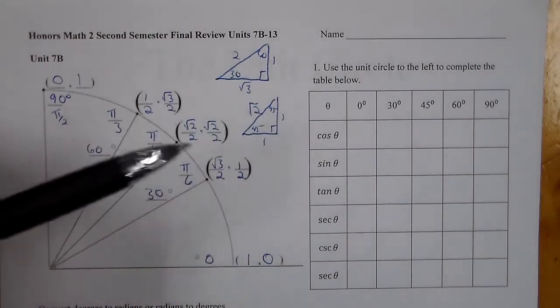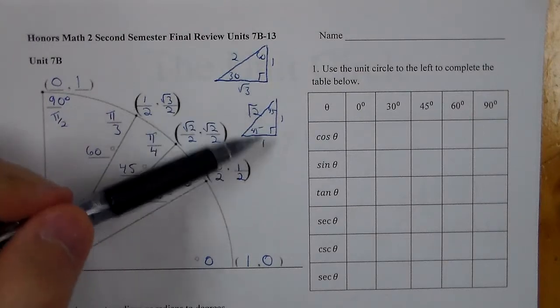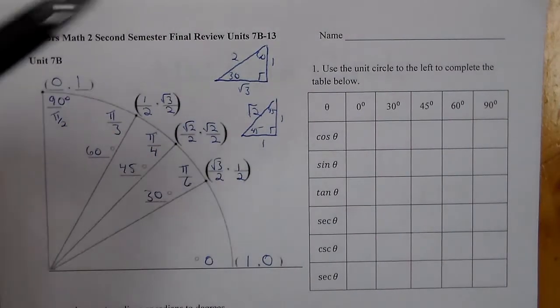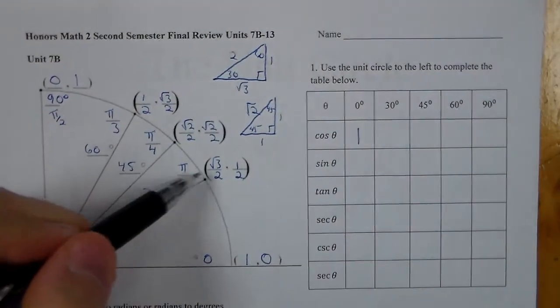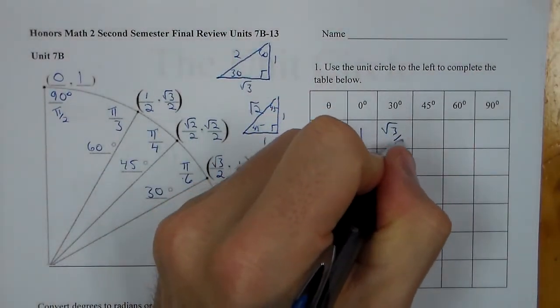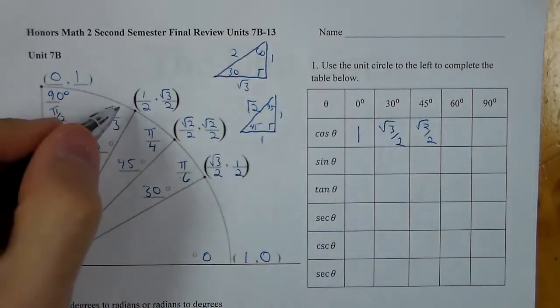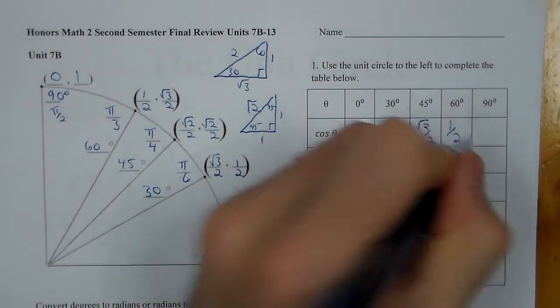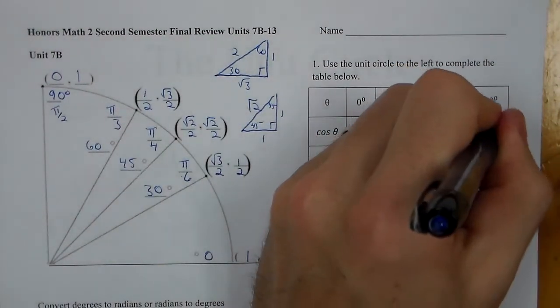Now cosine is the x value in the coordinates. You can also go back to using your special right triangles and finding the values, but for this let's just look at x values. At 0, cosine is 1. At pi over 6, it's root 3 over 2. Pi over 4, it's root 2 over 2. At pi over 3, it's 1/2. And at 90 degrees, or pi over 2, it is 0.